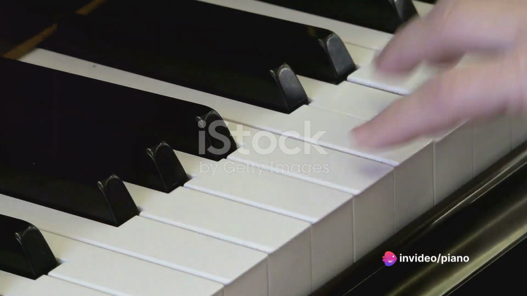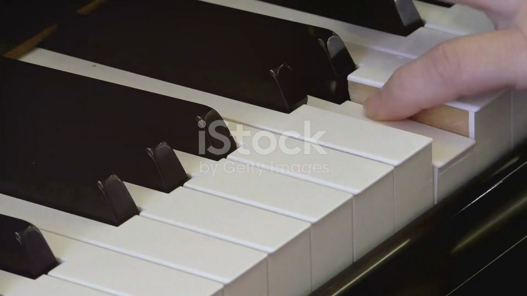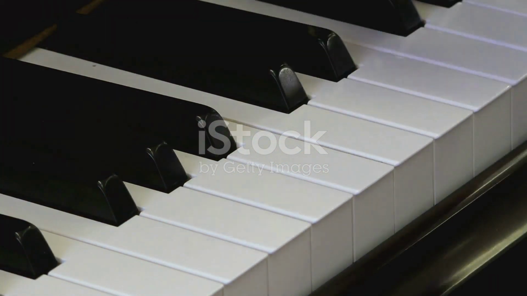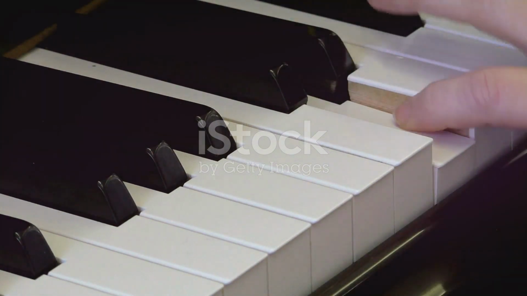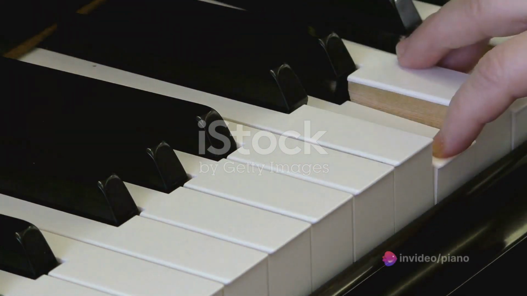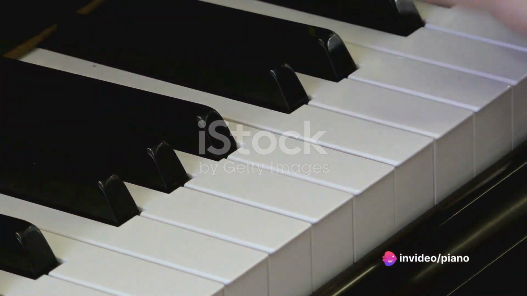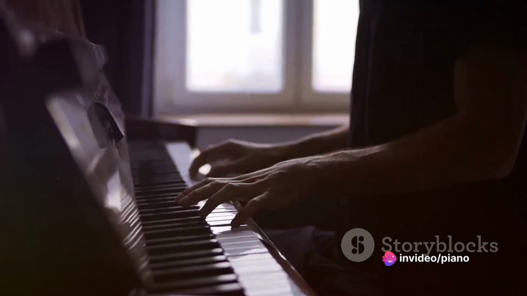Step 1 is identifying the chords in your chosen key. For example, in the key of C, the I-IV-V progression would be the C major, F major, and G major chords. It's like a musical roadmap, guiding you through the landscape of the song.